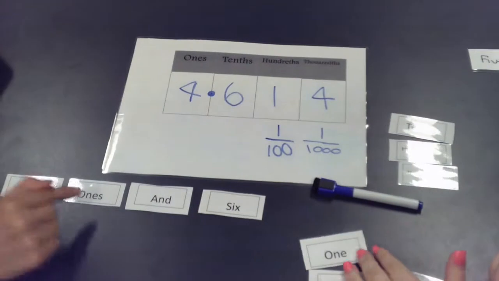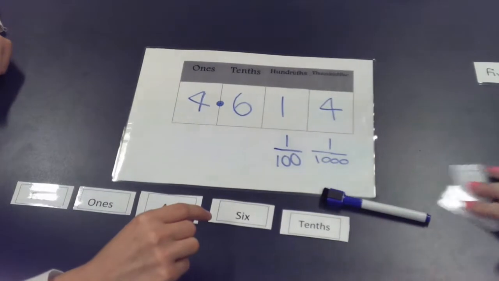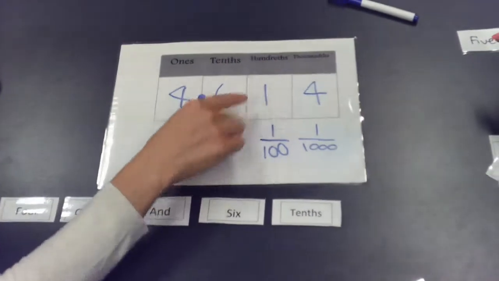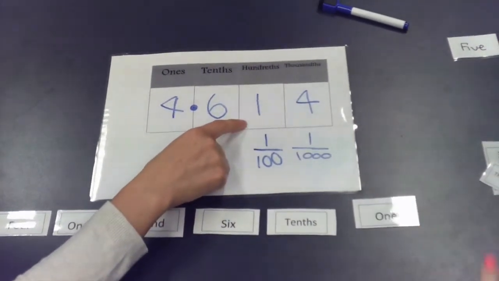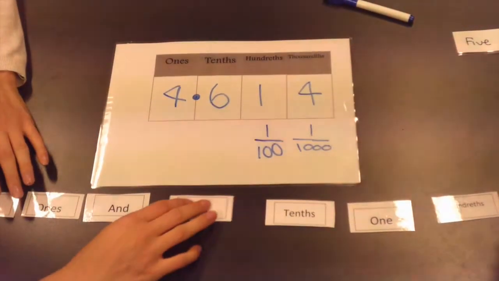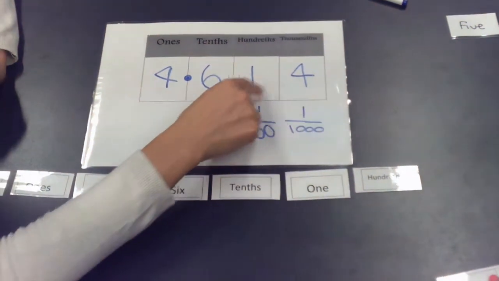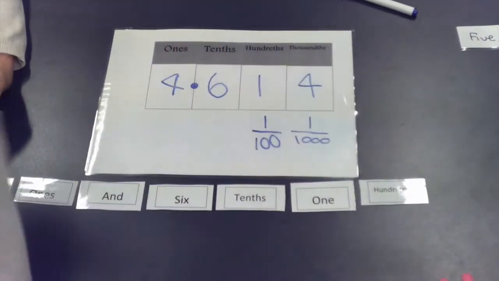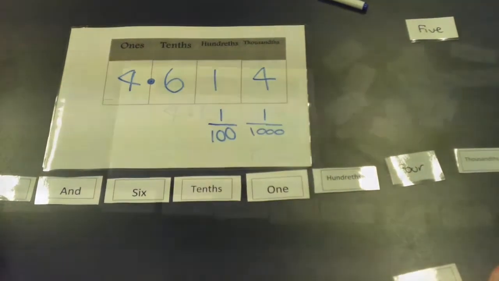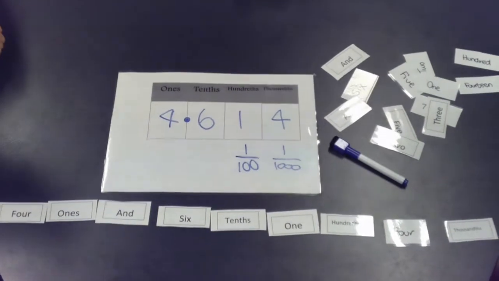So we've got 4 ones and 6 tenths, 1 hundredth. And what do we still need to complete? So we're up to our hundredth. 4 thousandths. Well done.